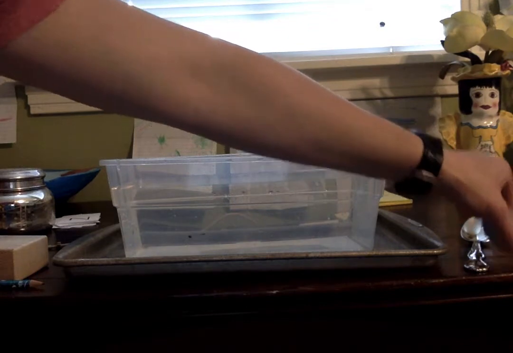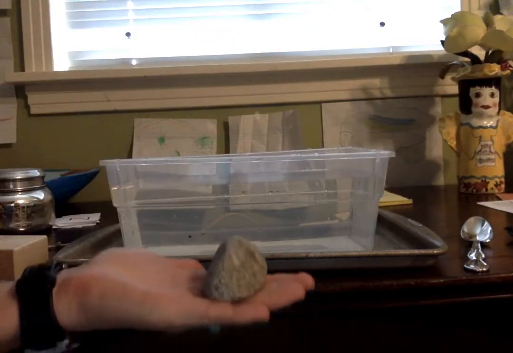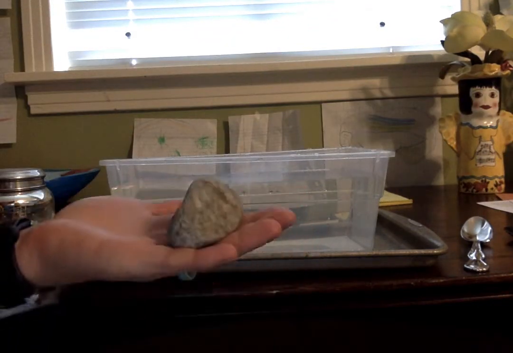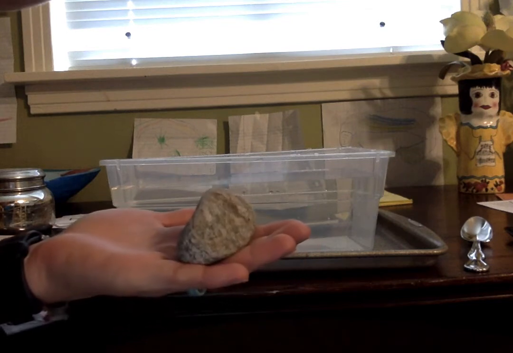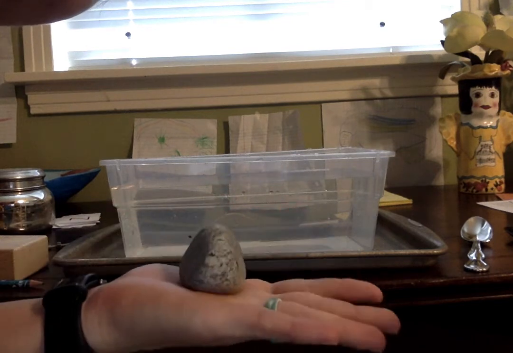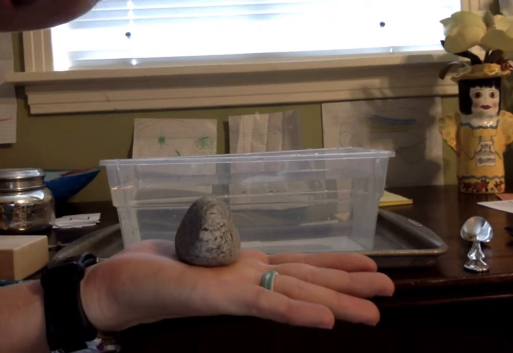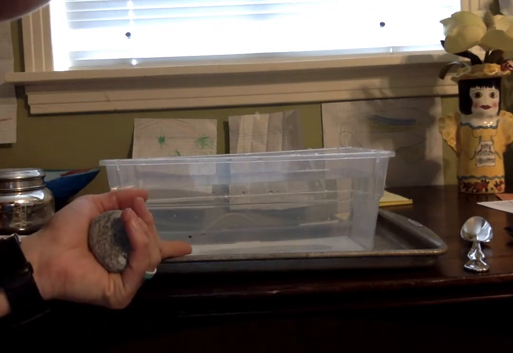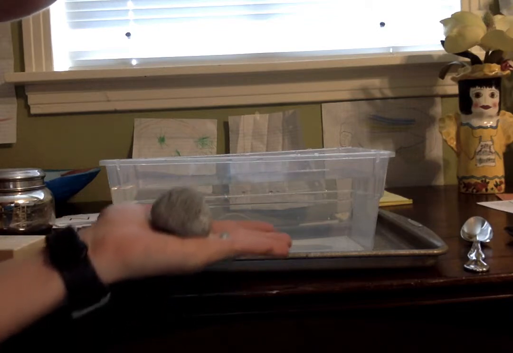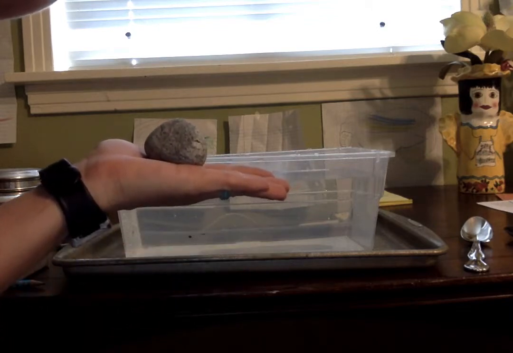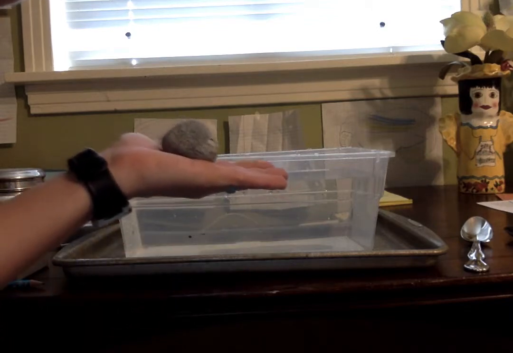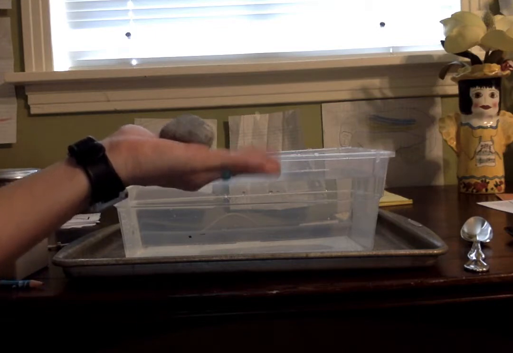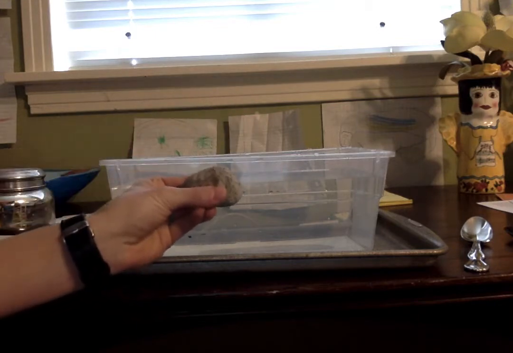All right, the first thing I have is a rock. Okay, it's pretty heavy. It's a medium-sized rock. Do you guys have a prediction? Do you think this rock is going to sink down to the bottom of the bucket or float up on the top of the water? What do you think? Make a prediction at your house and keep it in your brain.